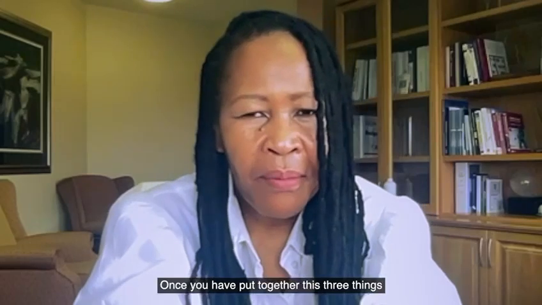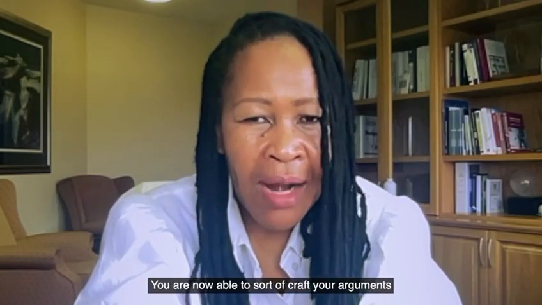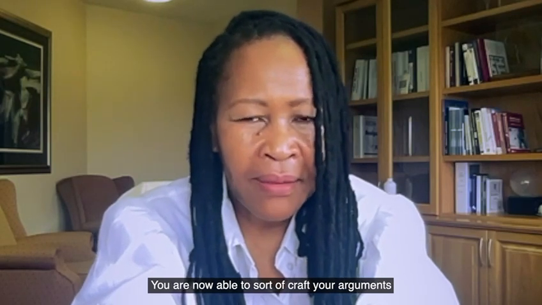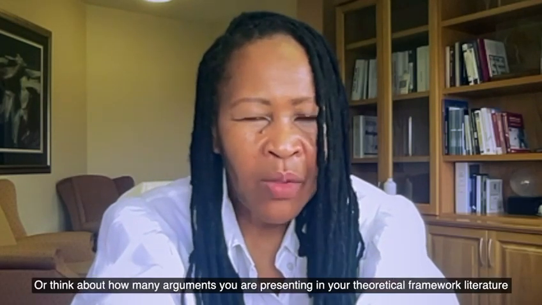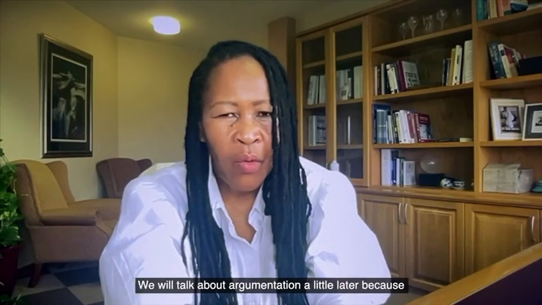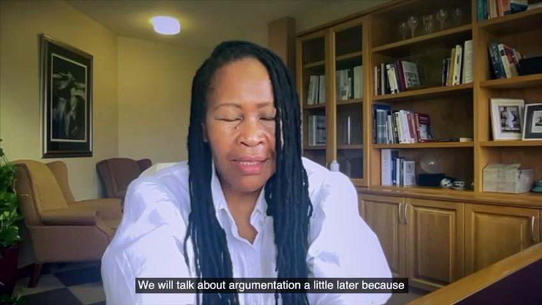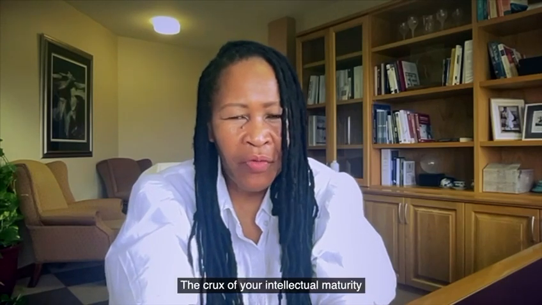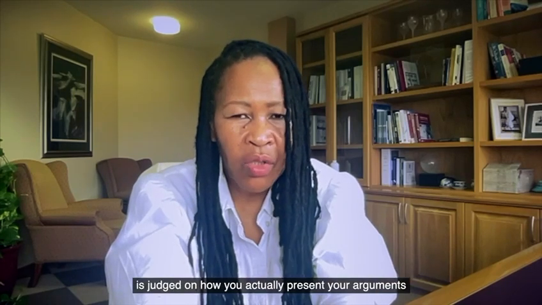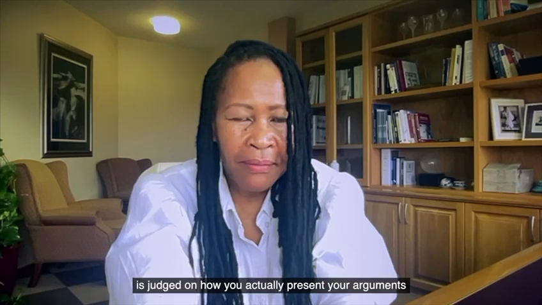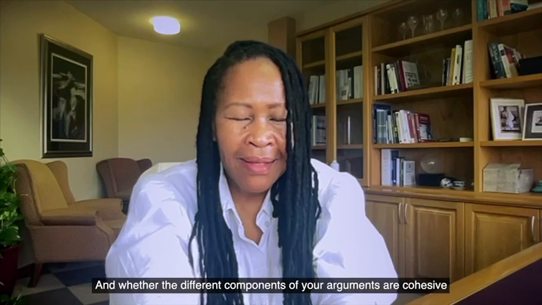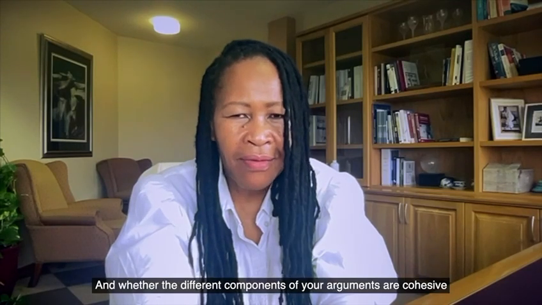Once you have put together these 3 things, you are now able to sort of craft your argument, or think about how many arguments you're presenting in a theoretical framework literature. We will talk about argumentation a little later, because the crux of your intellectual maturity is judged on how you actually present your arguments and whether the different components of your arguments are cohesive.